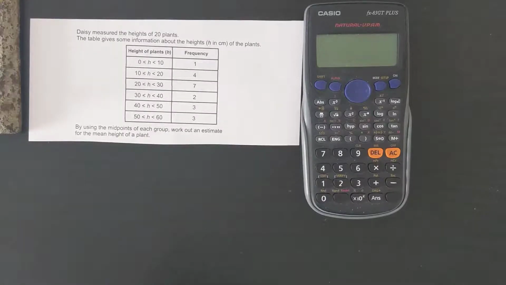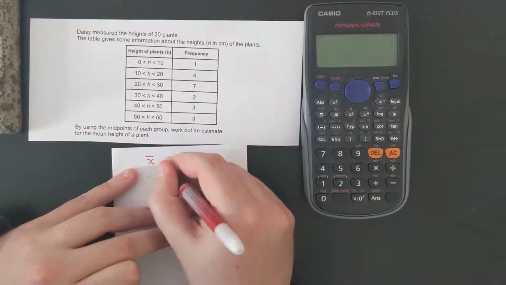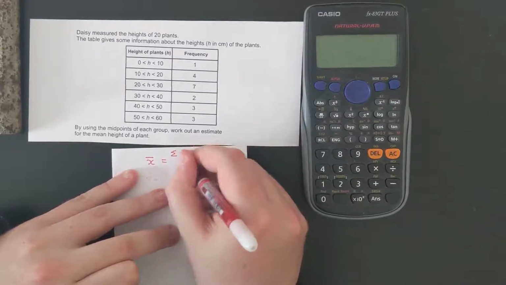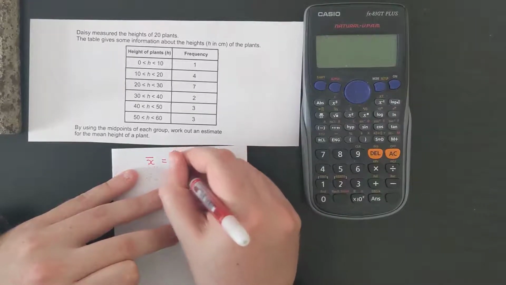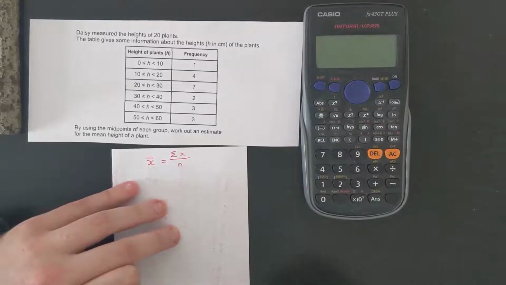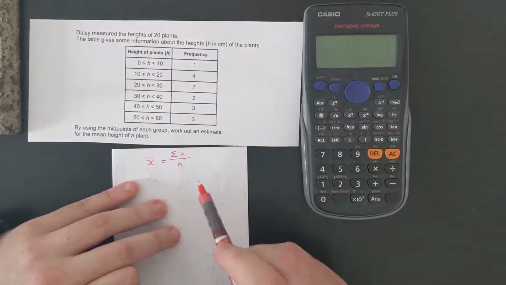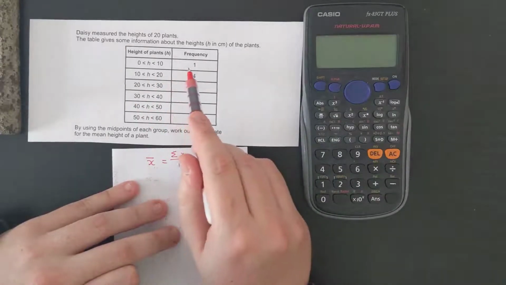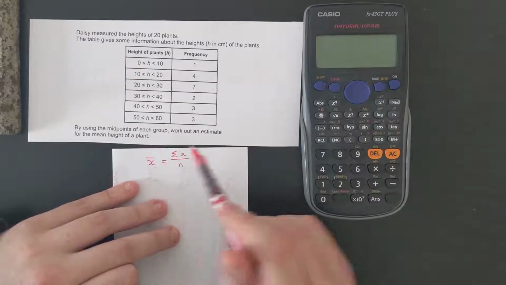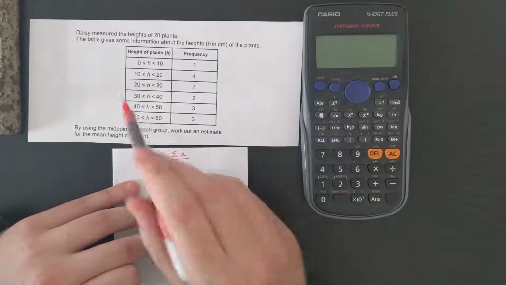height of a plant. So we know that our formula for the mean, x bar I'm going to call it, is the sum of all of your values divided by the number of values that you have. Now we have a problem here with our grouped frequency in that we don't know what the sum of our values is. But I do know that one of my values is between 0 and 10, and so if I'm estimating, because I don't know where it is within that, I'm just going to pick the midpoint of my interval.